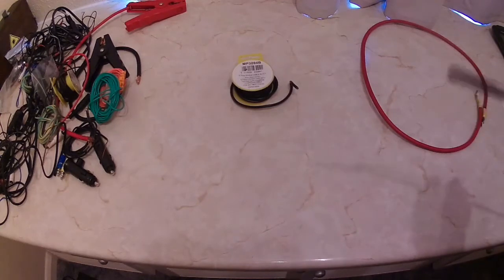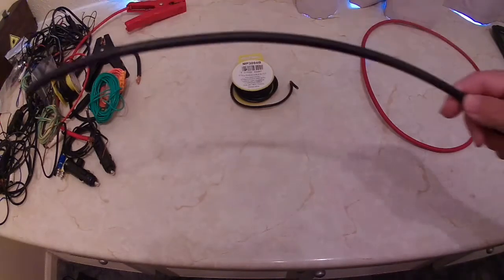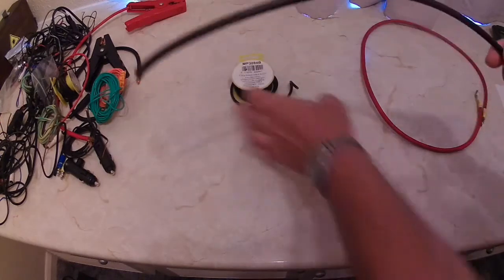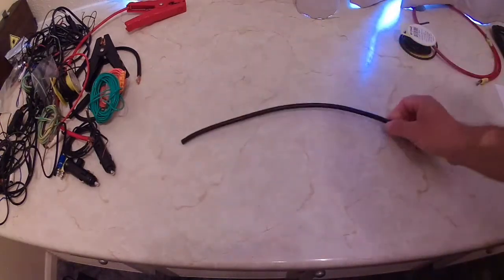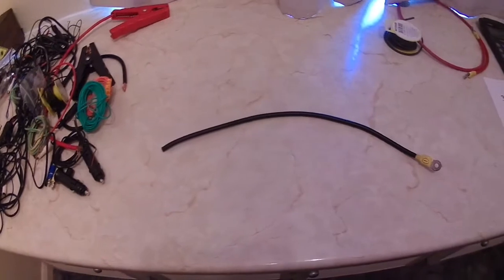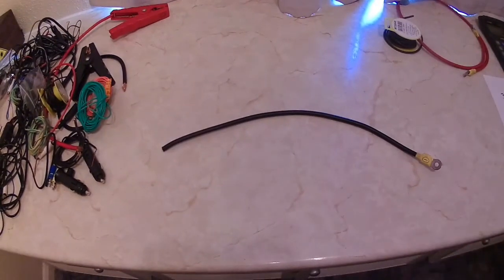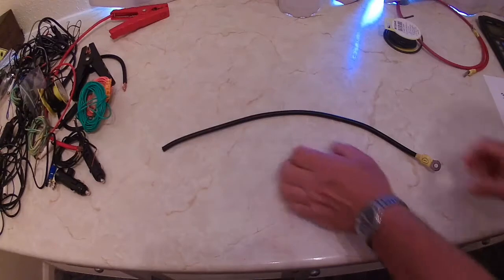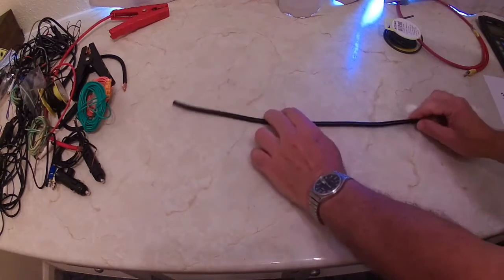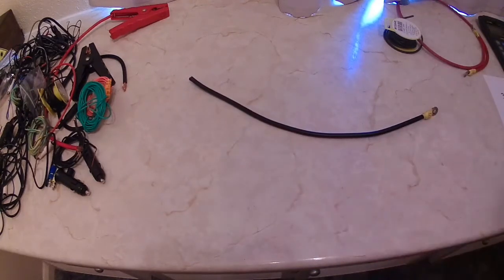When you see the current rating of a cable, let's take that one for example, the manufacturer of the cable quotes a current rating in amps. Say for example, this particular cable is 50 amps.